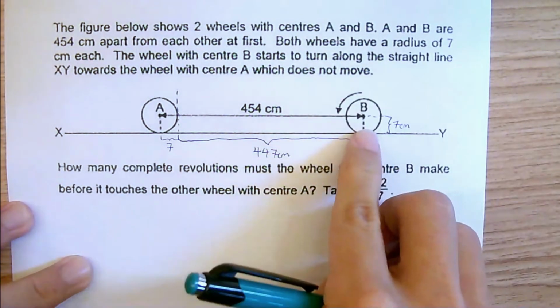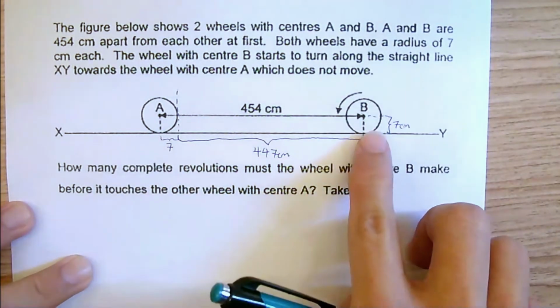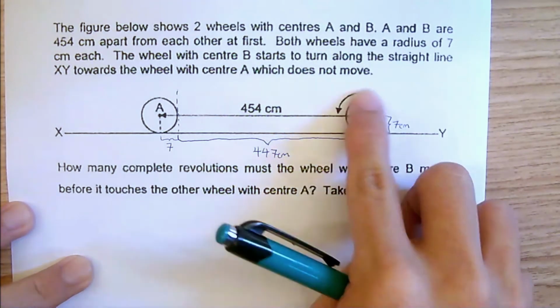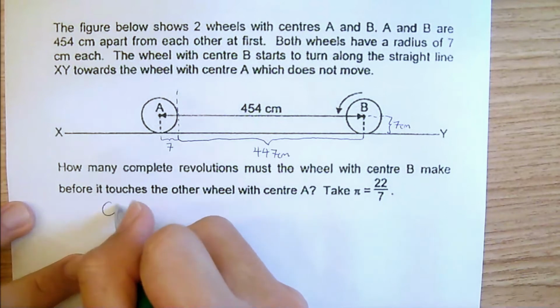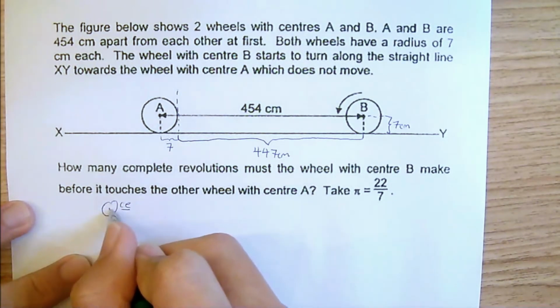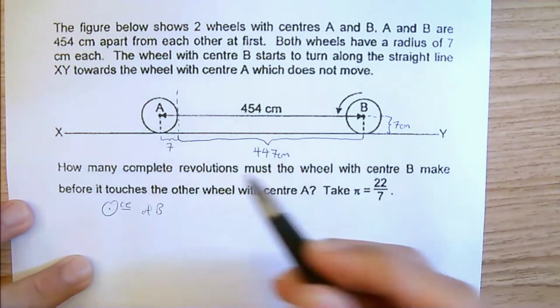So if we take 454 minus 7, that will give us 447. So the wheel needs to turn 447. So how many complete revolutions? One complete revolution means one full circumference. Can we find the circumference of B first? Remember I told you the shorthand for circumference is this. I'm going to constantly use this, which is a circle, a dot, and a CE. So the circumference of B, which honestly is the same as A, so don't have to worry.